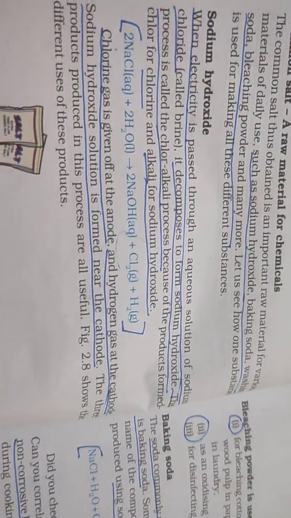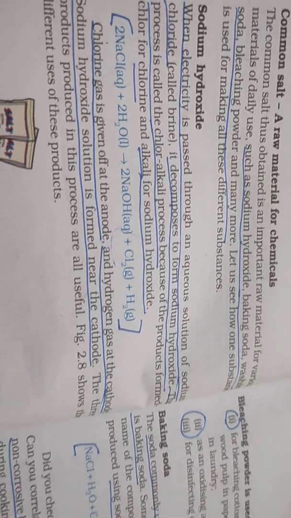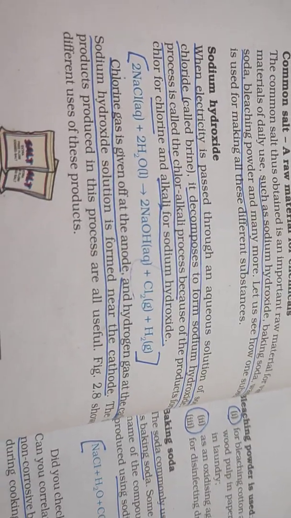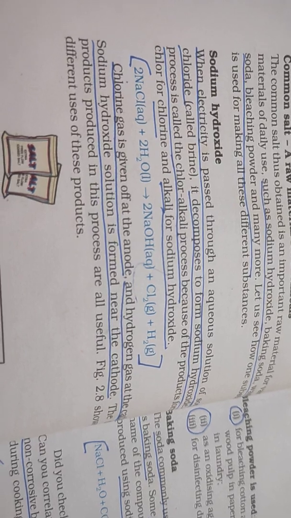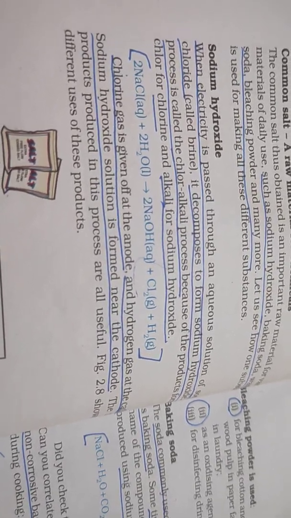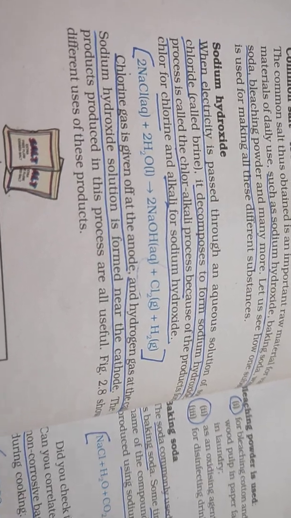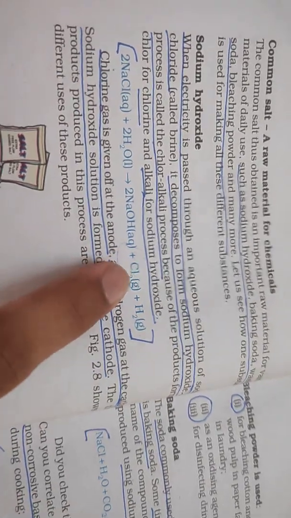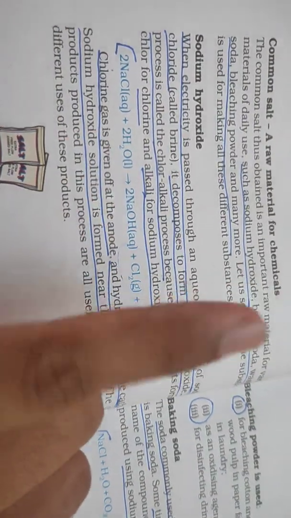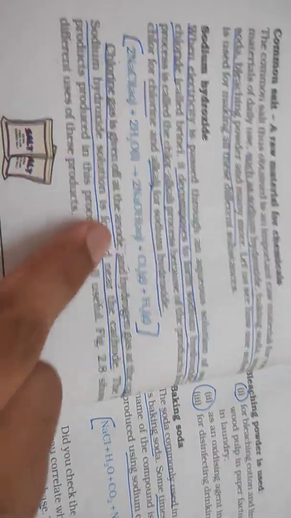Okay, in short, when you pass electricity through an aqueous solution of common salt or sodium chloride, it will decompose to form sodium hydroxide and chlorine gas. The main component here is sodium hydroxide, but it will also release chlorine gas and hydrogen gas.